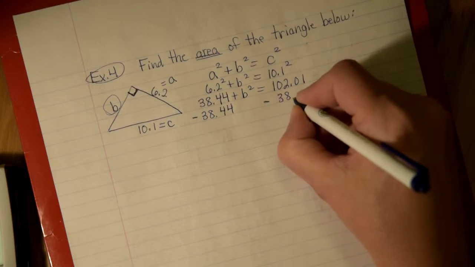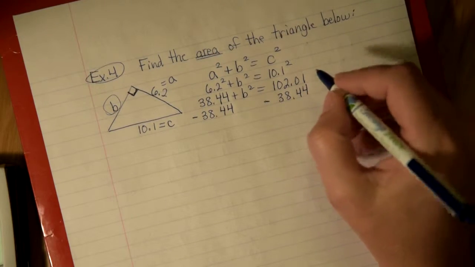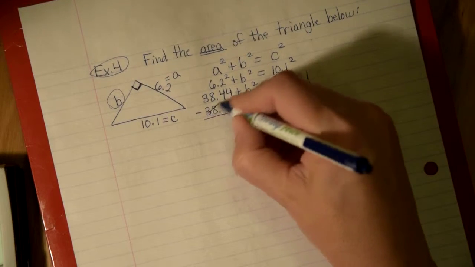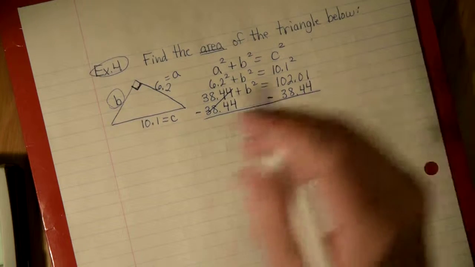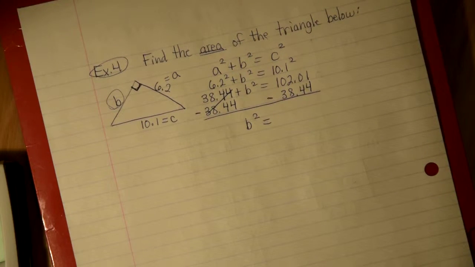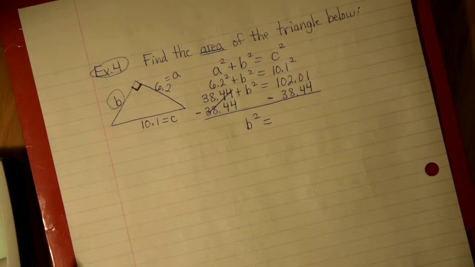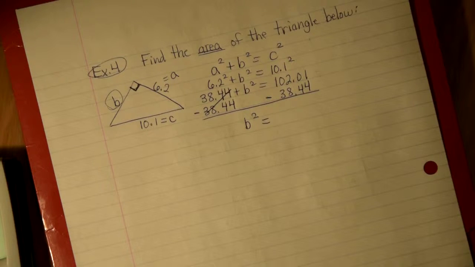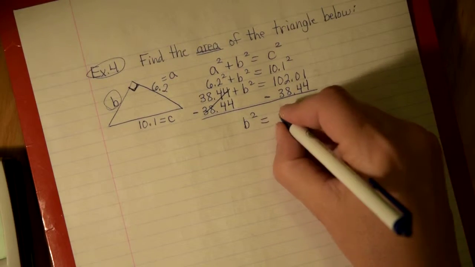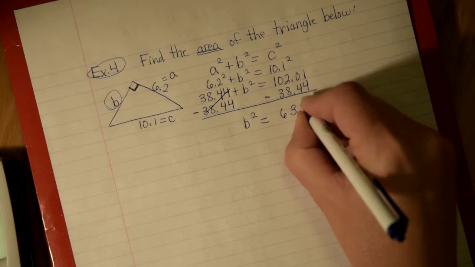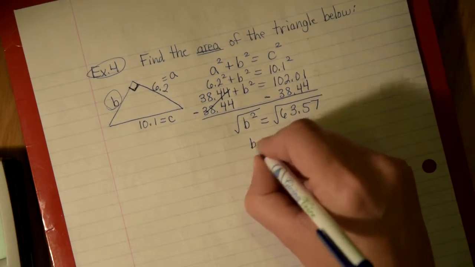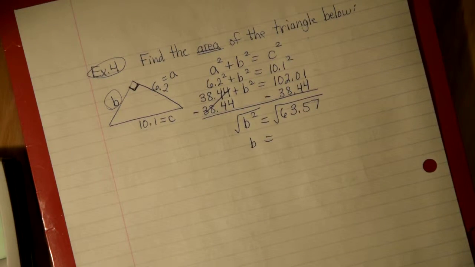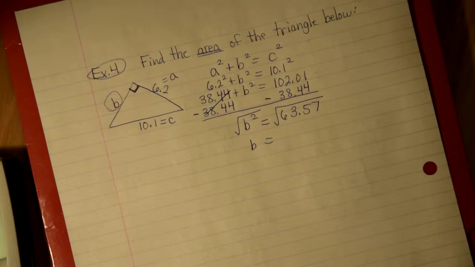Line up your decimals. These cancel, and I'm left with B squared on the left and 102.01 minus 38.44, which is 63.57. Take the square root of both sides and I get B equals the square root of 63.57.